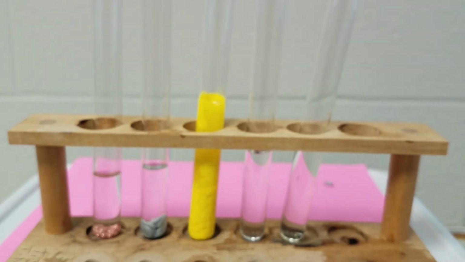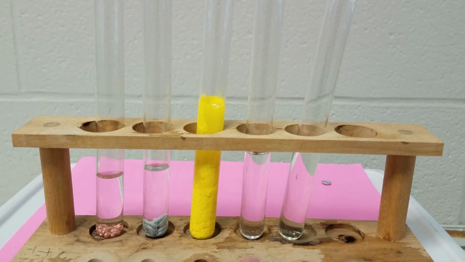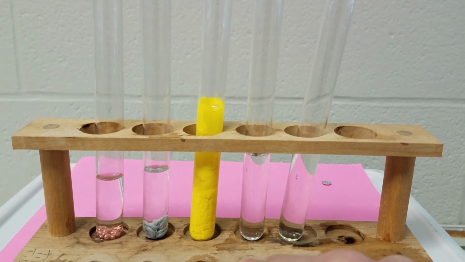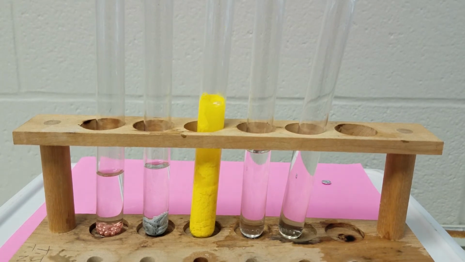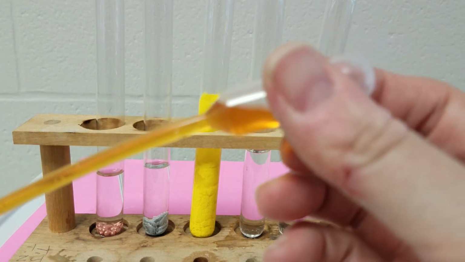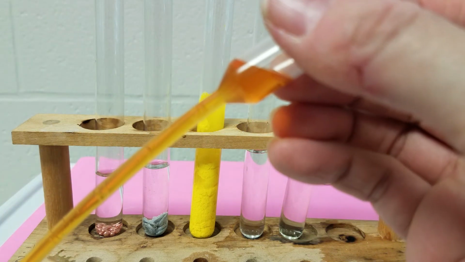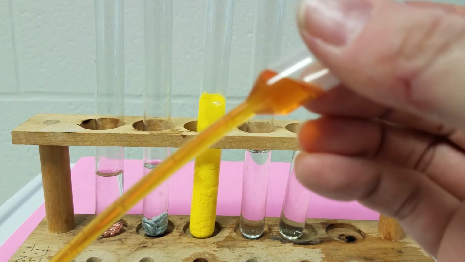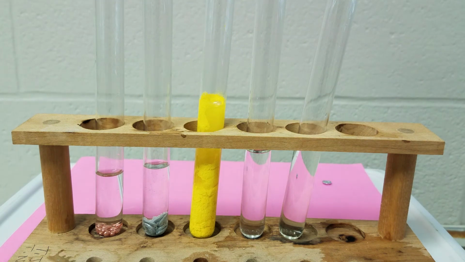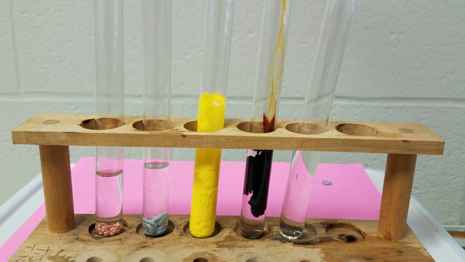In my fourth demonstration here, I've got a test tube. This is potassium thiocyanate, a clear liquid. And my iron(III) nitrate is kind of this orangey, yellowish red color. Now I'm going to add that to my potassium thiocyanate.